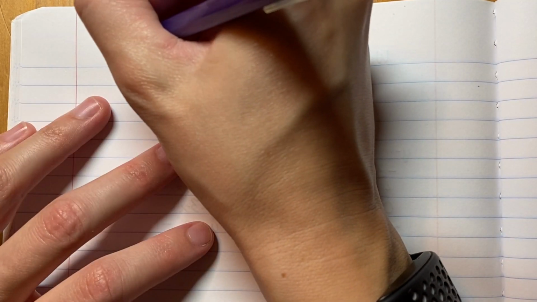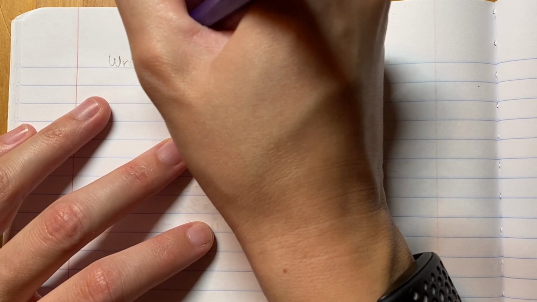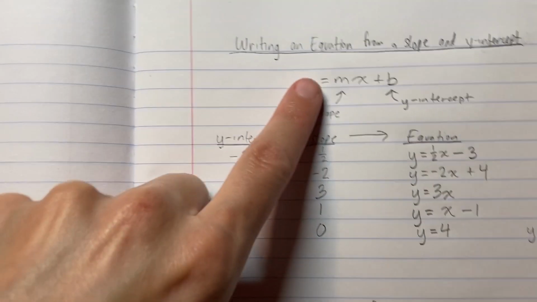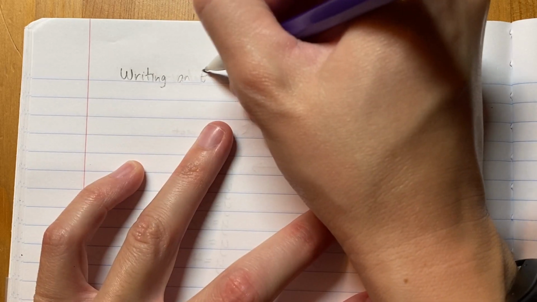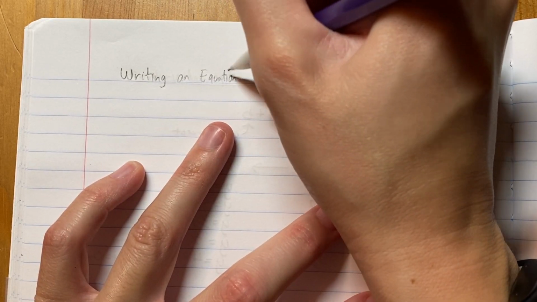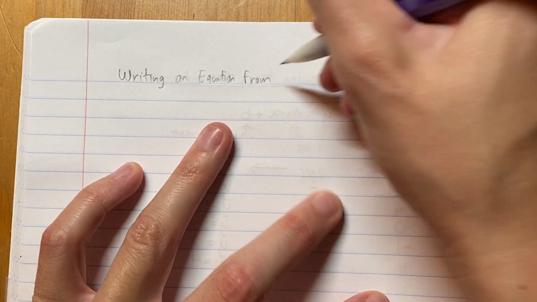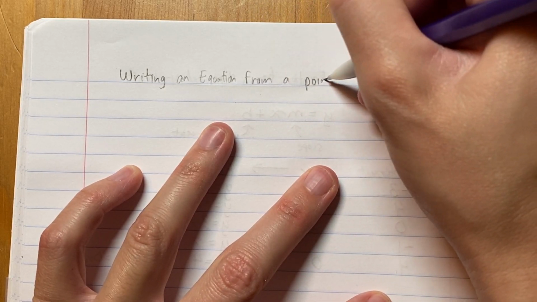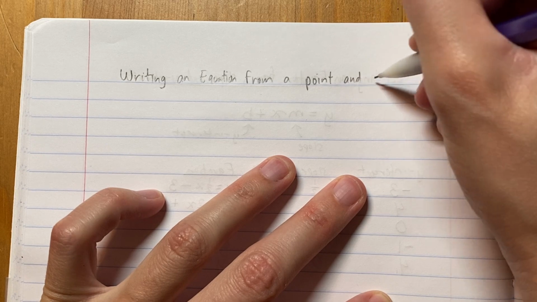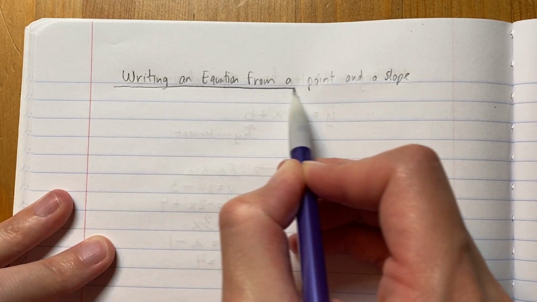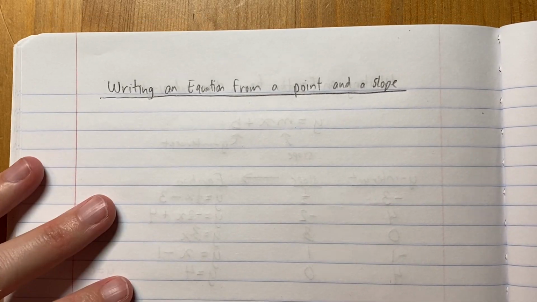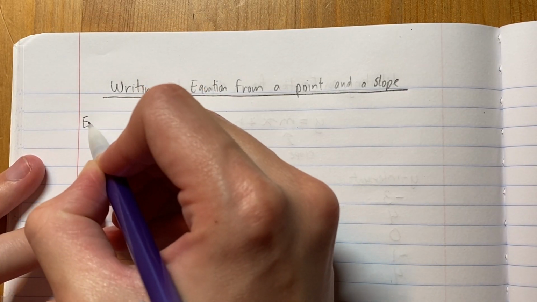Okay, now we get into some new stuff. We're still writing an equation, right? So we've been writing equations, like writing an equation from the slope and the y-intercept, writing an equation from our graph. Now we're writing an equation from a point and a slope. Okay, let's see what this looks like. Right, and we're going to just jump right in with examples.